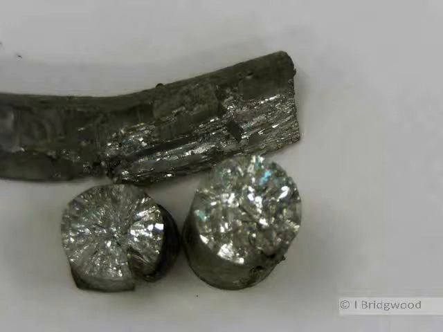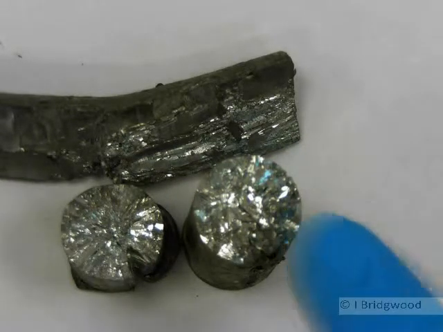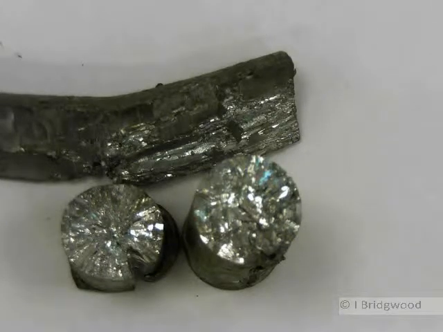Now of course you don't need to take a lump of zinc like this and break it up just to see the crystalline nature. All that you need to do is to go outside and have a look at some lampposts, for example, that have been galvanized, and you'll be able to see the crystal structures of the zinc there as well.